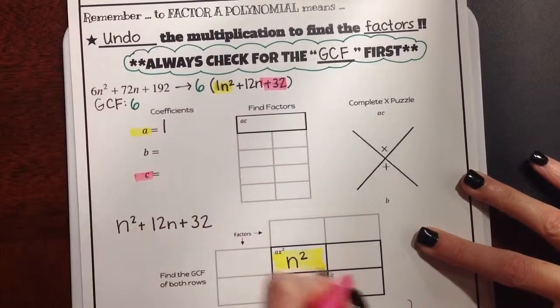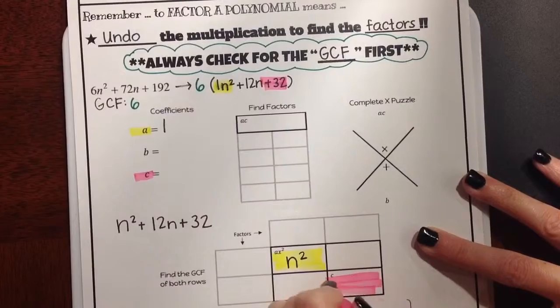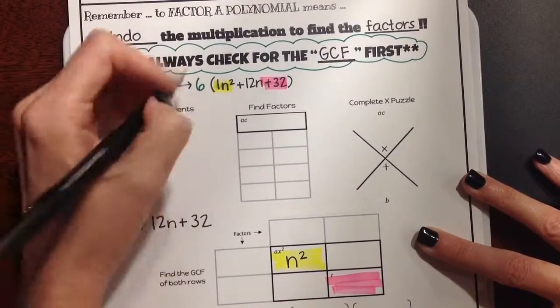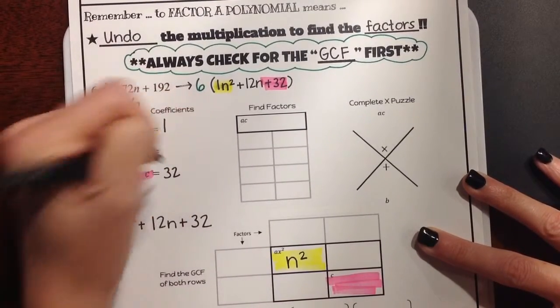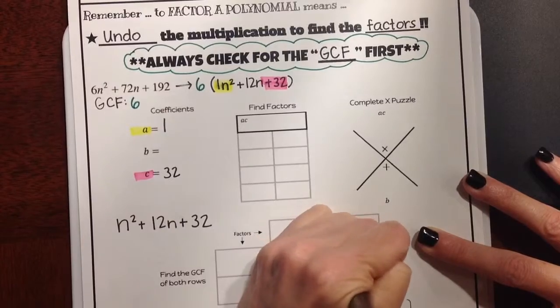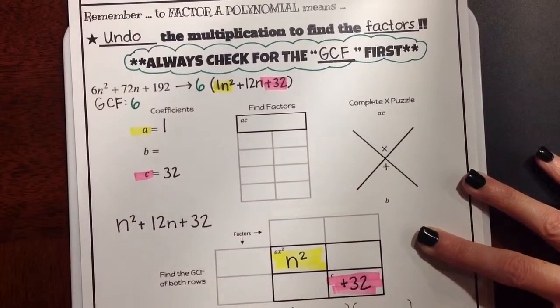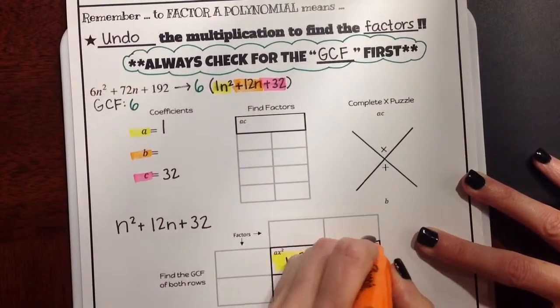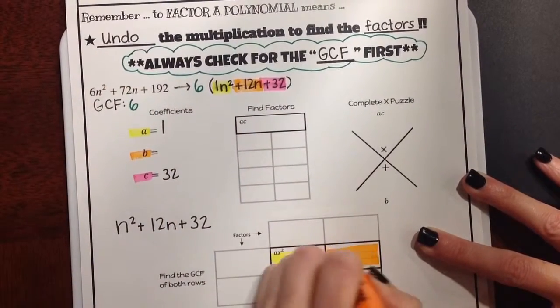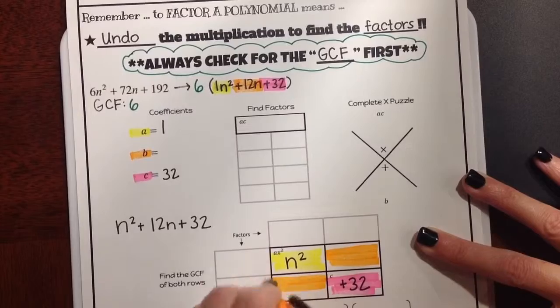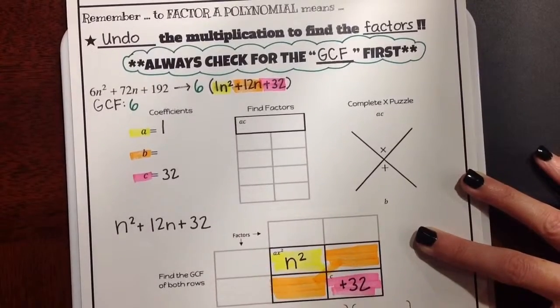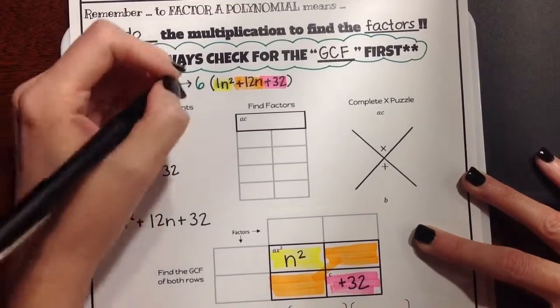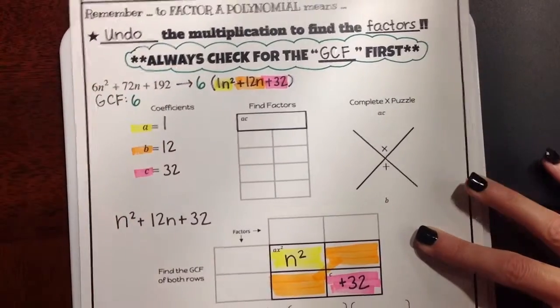It's 32. That's going to be my C coefficient. So I'm going to go ahead and fill that in, 32 and plus 32 here. And now I'm going to fill in my B coefficient, and I know that I can't put the 12 in these boxes yet because I'm not quite sure how those like terms are going to be split, but I do know my B coefficient is 12.